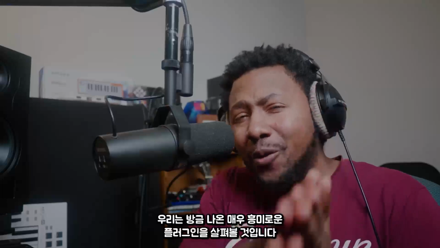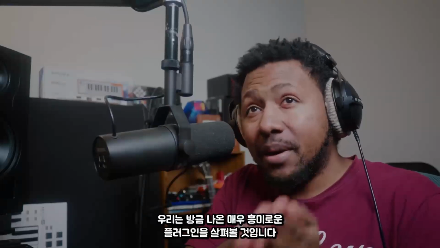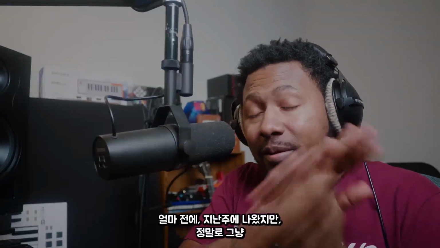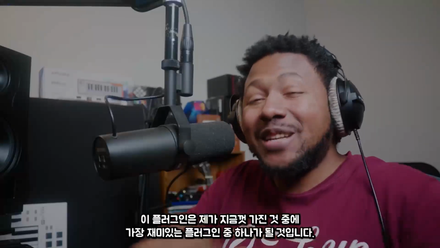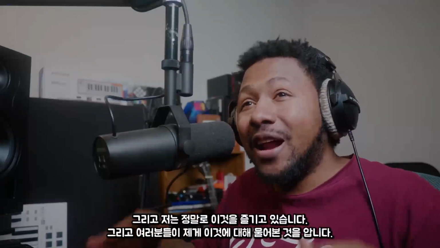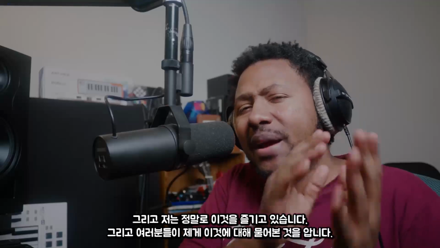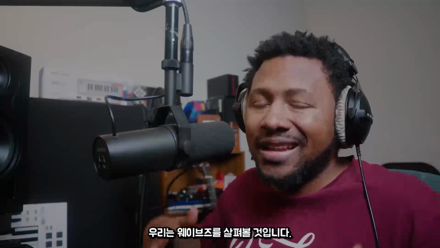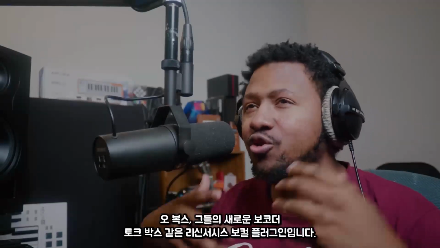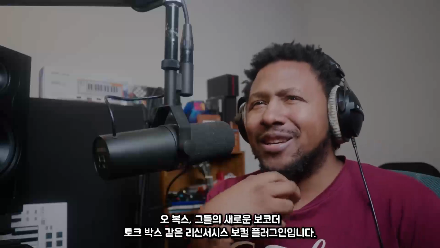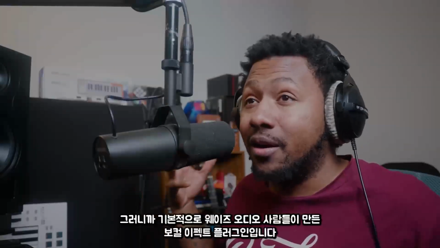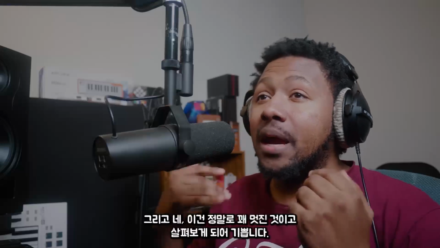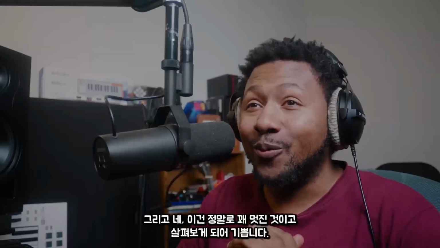Today we're gonna look at a very interesting plugin that just came out not too long ago. It came out last week, but pretty much this plugin has got to be one of the funnest plugins I have right now, and I'm really enjoying it. And I know you guys have been asking about it, so we're gonna check it out. We're gonna be looking at the Waves OVox, their new vocoder, talk boxy, resynthesis vocal plugin. So basically a vocal effect plugin from the guys at Waves Audio. And yeah, this is actually a pretty dope one. I'm glad to take a look at.